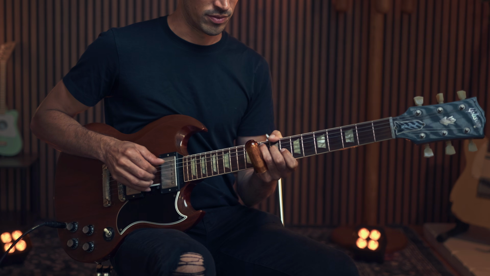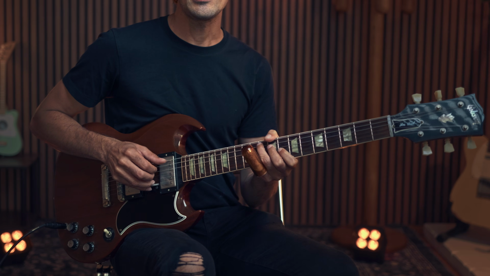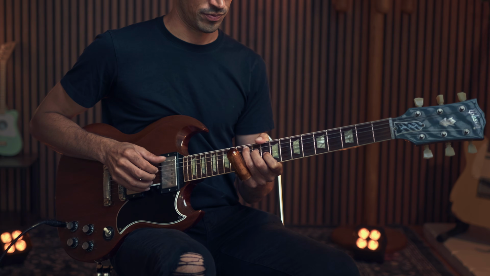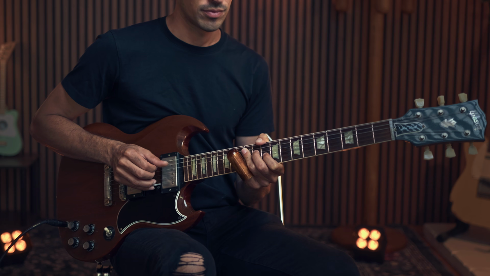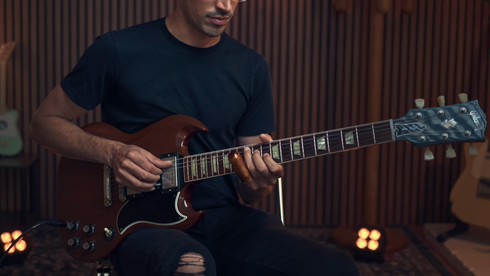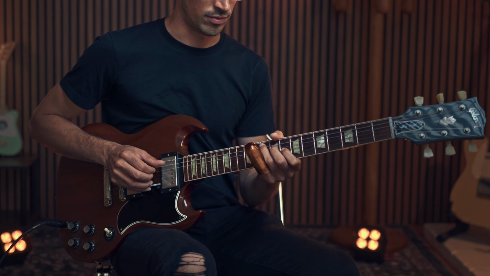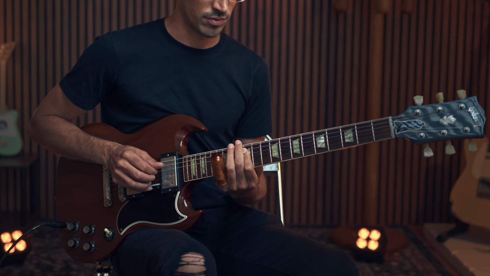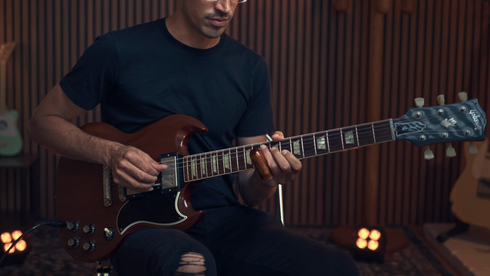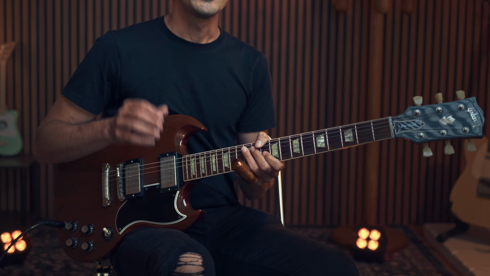So far, what I'm doing up here, I've got E, A, B. Now check this out, going from B to A, B to E. See how much cool little chord riffage there is available? I'm just kind of experimenting with this.